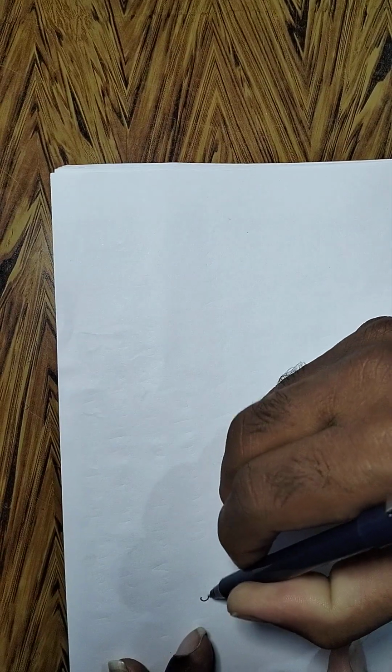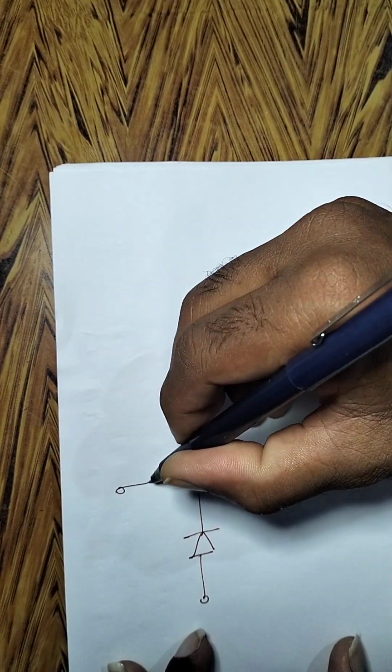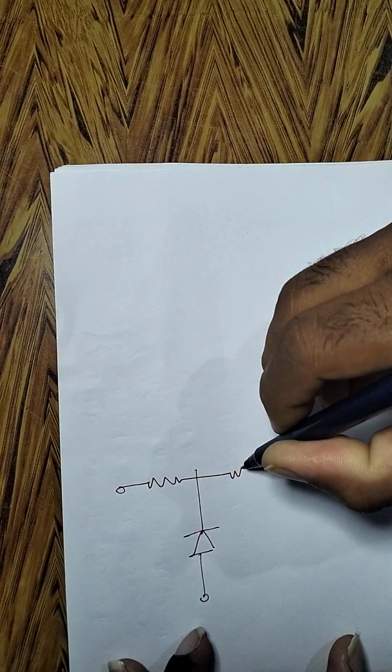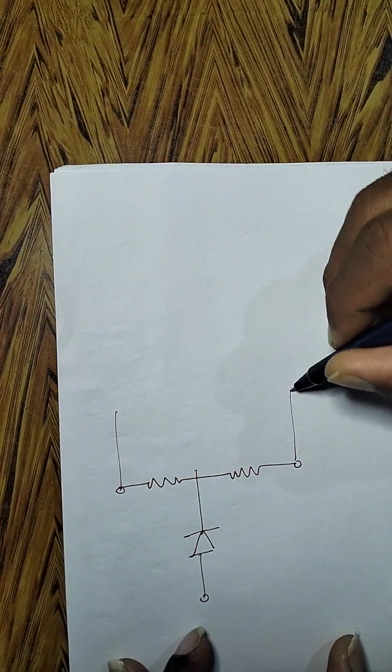Let me draw one more circuit that is the same.